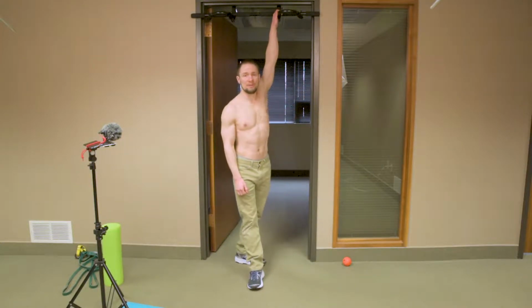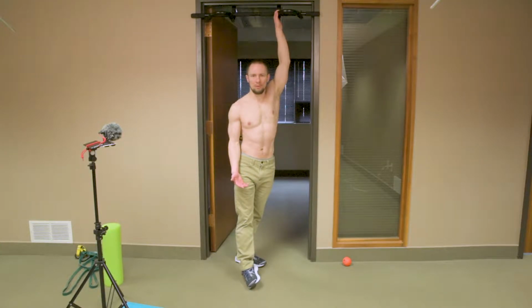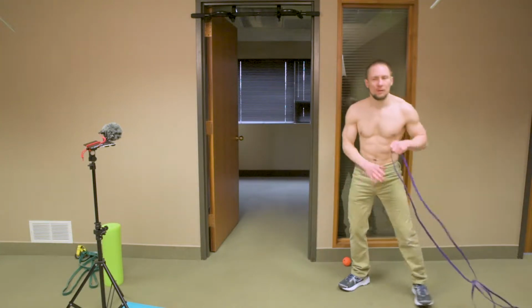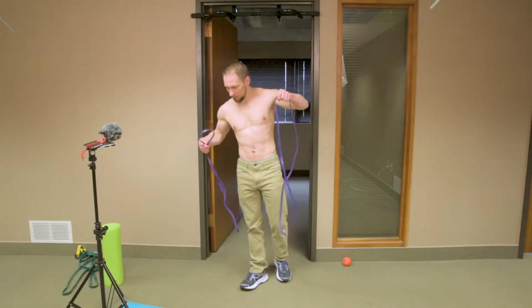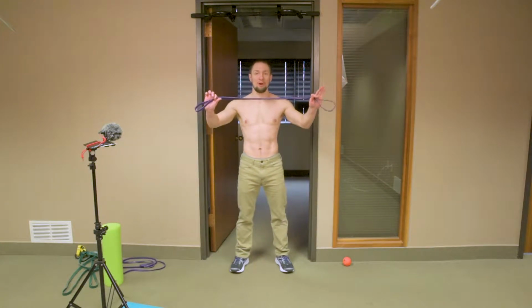One regression for this is some people might not be able to do a pull-up or even hold themselves from the bar. So you can use a flexi band like this, and you can hang it from the bar like so.